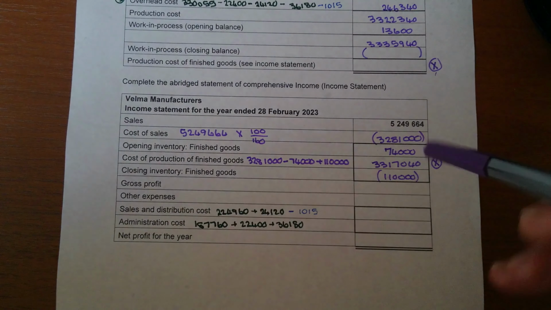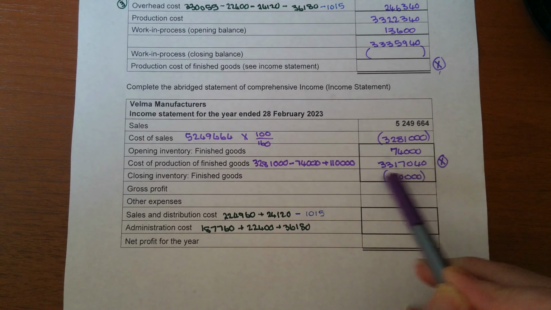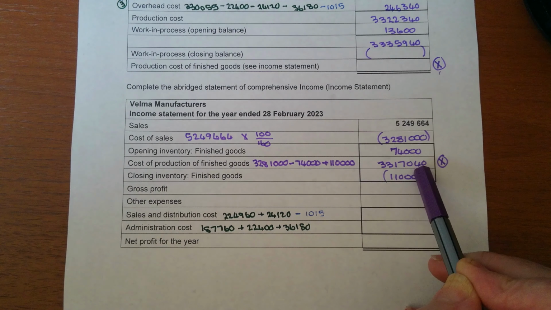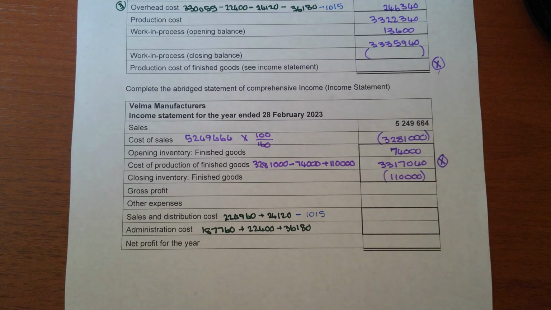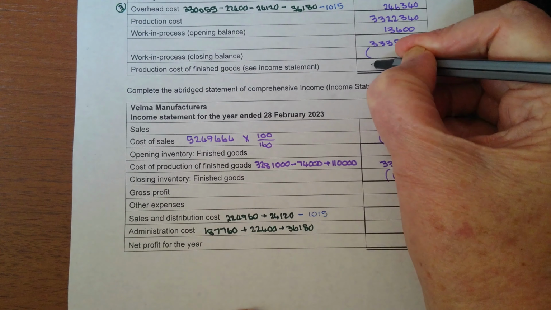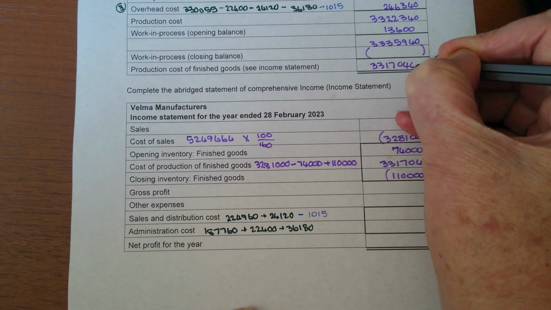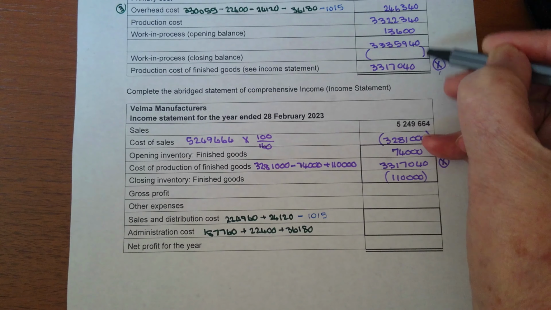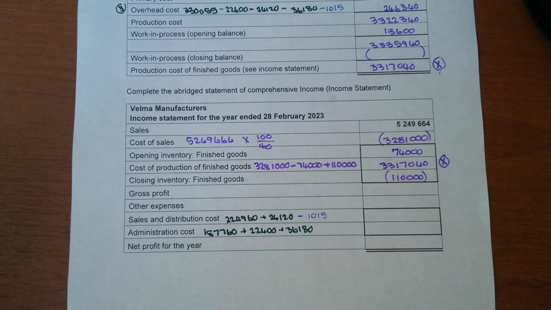Okay, the figure that I calculated here in the calculation for cost of sales is then actually your total production cost. So I can transfer this figure to the production cost statement, and if I've got that figure, I can subtract these two from each other and I can determine what is the work in progress at the end of the year.